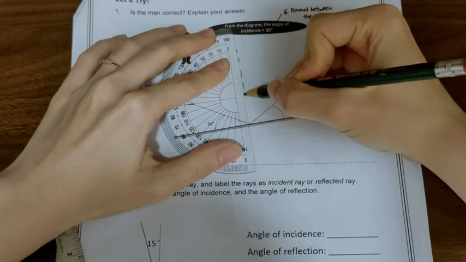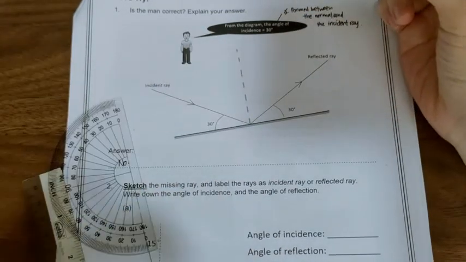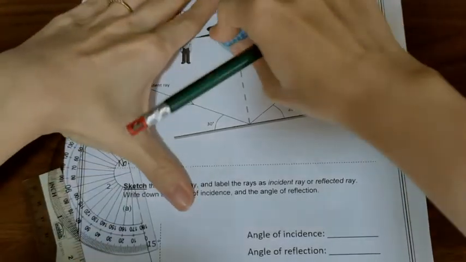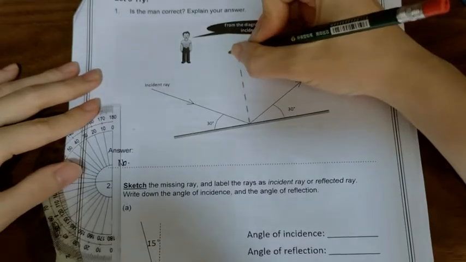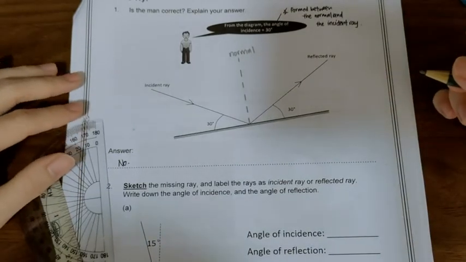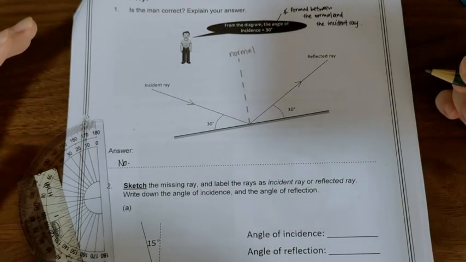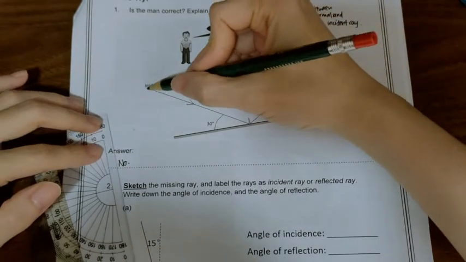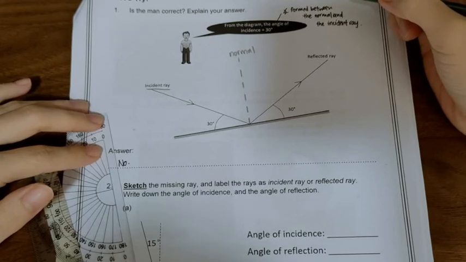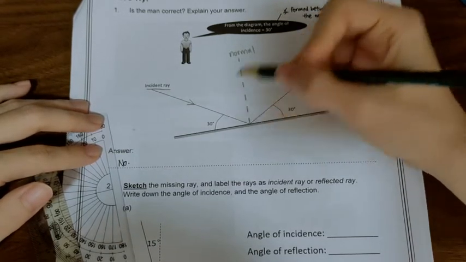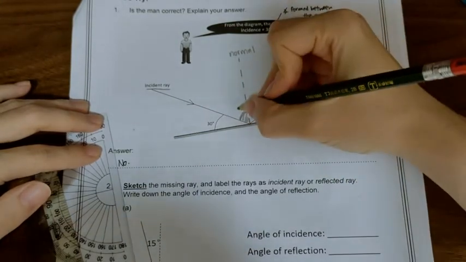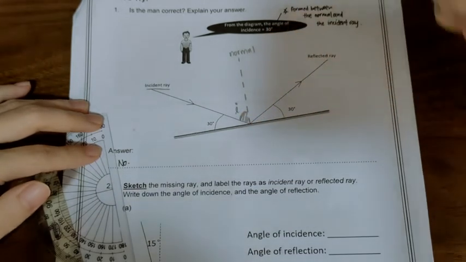So you notice that the examples given in your own notes are also in dotted lines. Okay, and what should you do? You will then label this as normal. Okay, so having said this is normal, and where is the incident ray? The incident ray is here. So take note, the angle should be formed between the normal and the incident ray, which is here. So this angle here, which I've shaded for you, is the angle of incidence.